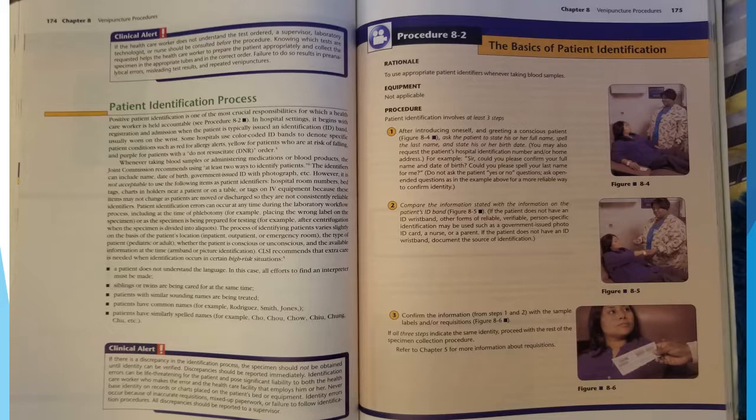Clinical alert. If the healthcare worker does not understand the test ordered, a supervisor, laboratory technologist, or nurse should be consulted before the procedure. Knowing which tests are requested helps the healthcare worker to prepare the patient appropriately and collect the specimen in the appropriate tubes and in the correct order. Failure to do so results in pre-analytical errors, misleading test results, and repeated venipunctures.